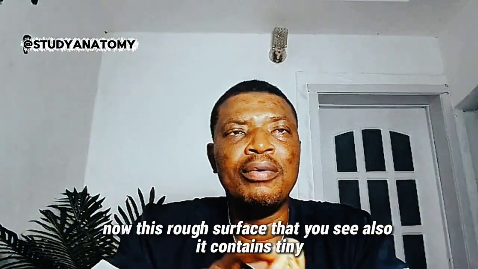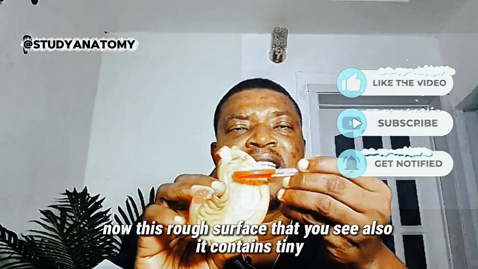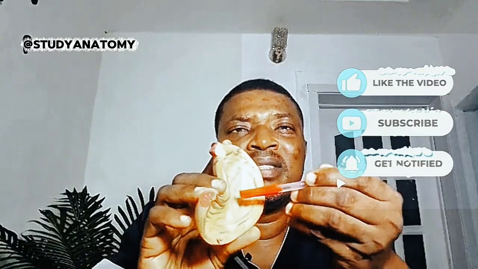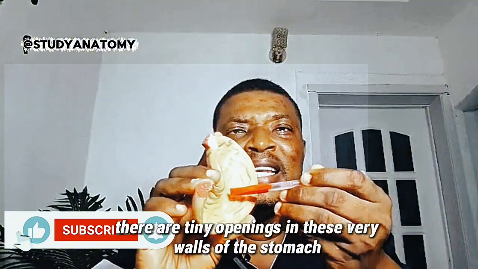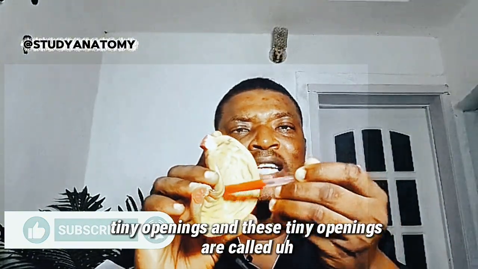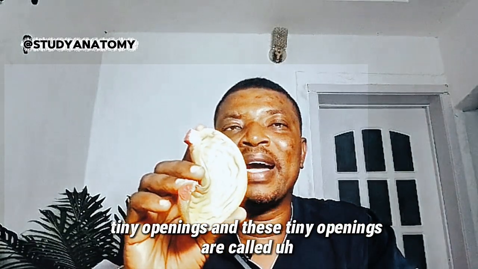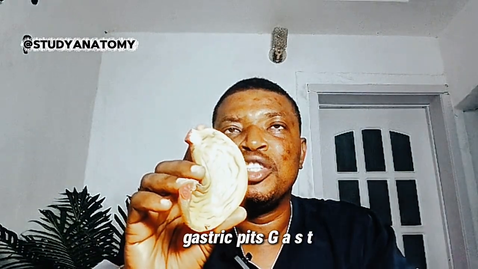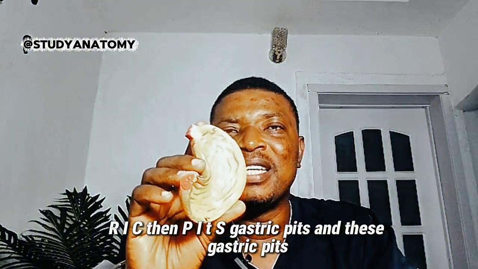And now let's see it. This rough surface also contains tiny glands. There are tiny openings in the walls of the stomach, and these tiny openings are called gastric pits.